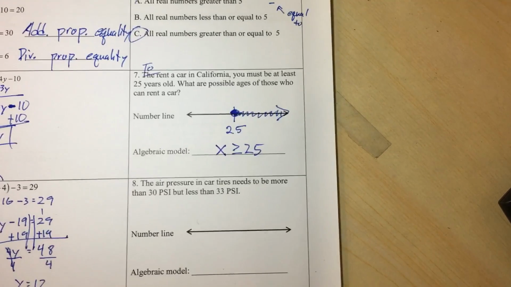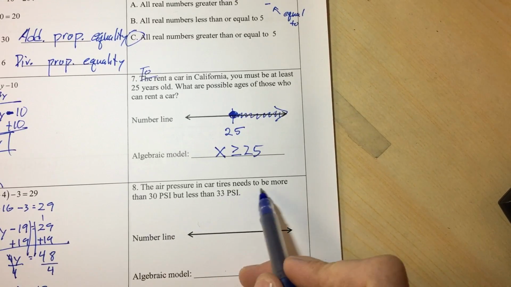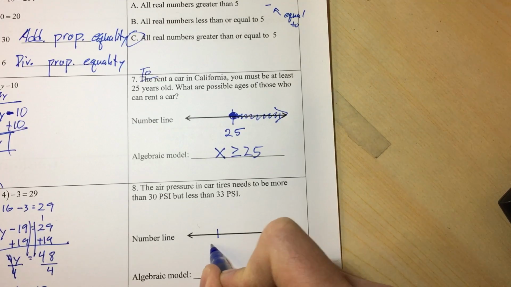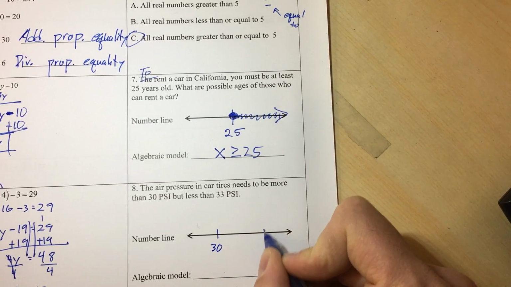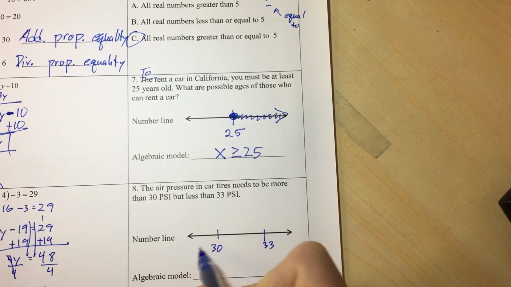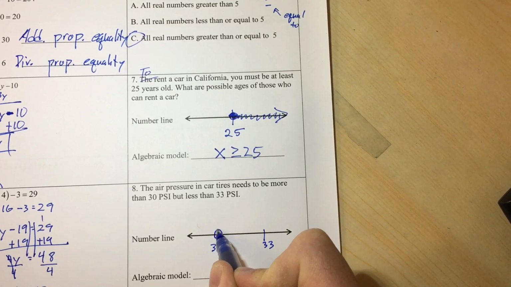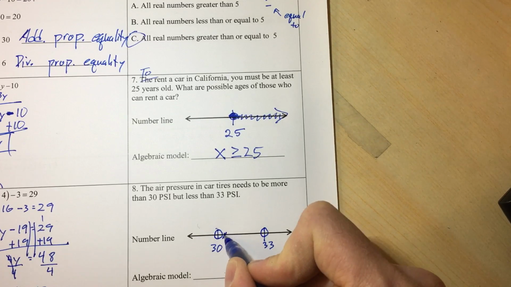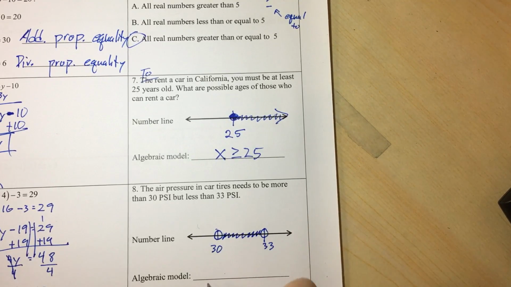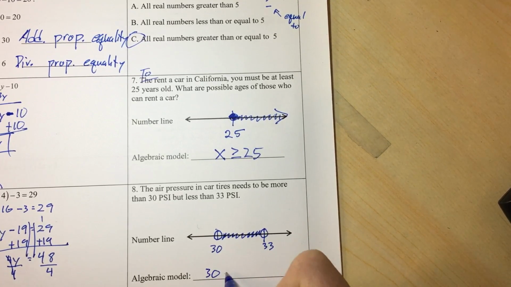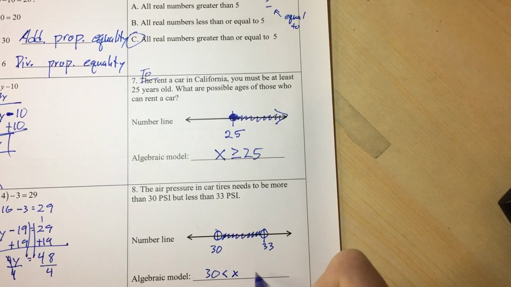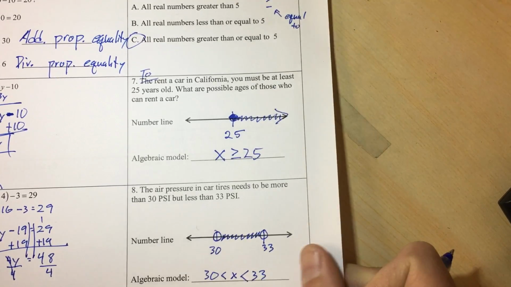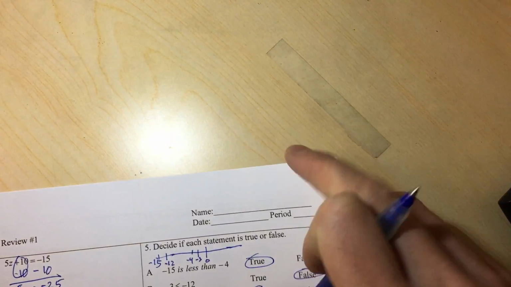Okay, and then for an algebraic model, you would say x, or the ages, is greater than or equal to 25. All right, the air pressure in car tires needs to be more than 30 psi, but less than 33 psi. So we have 30, and then we have 33, and it needs to be more than 30, so we're not actually including 30, and it needs to be less than 33, so it's in between the two. And our algebraic model would look like this. 30 is less than x, which is less than 33. So it's in between, okay? All right, we're 5 minutes in.